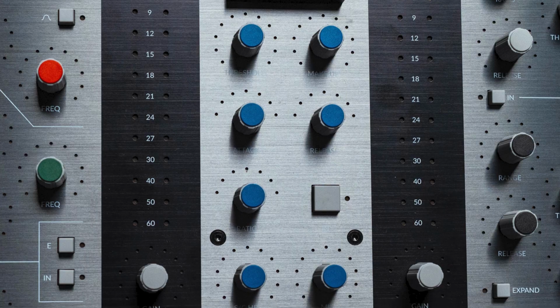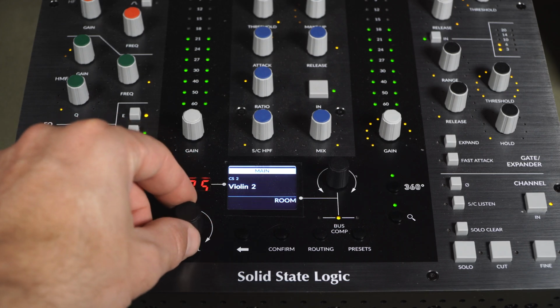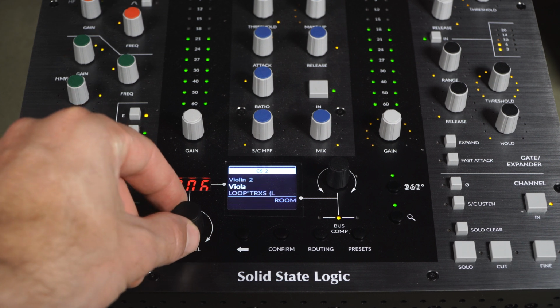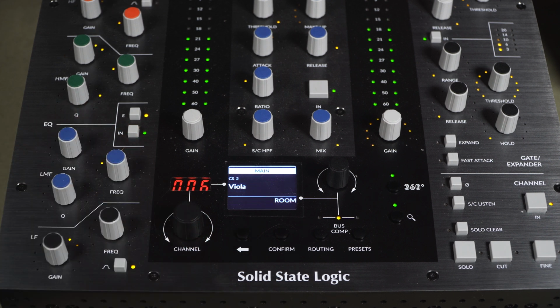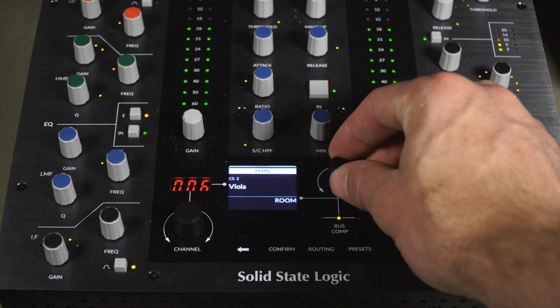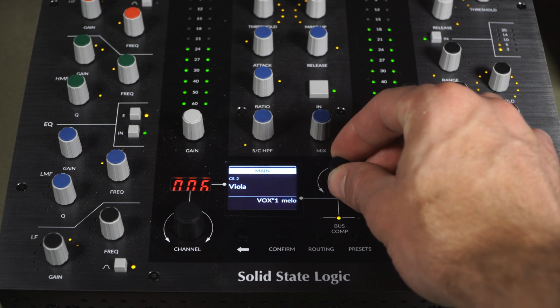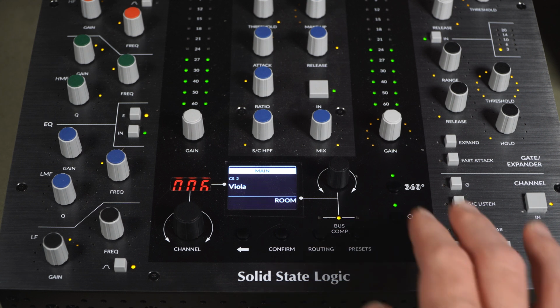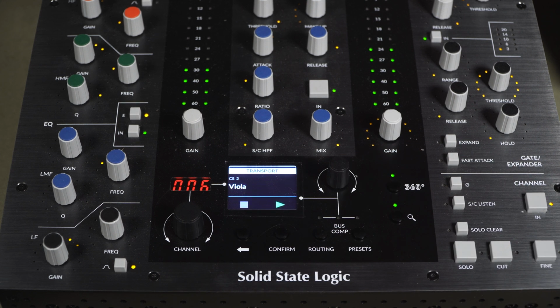Now right below that, we start to get into some new things. So there's an LED screen that shows you what channels you currently have selected. The knob on the left controls which channel you have selected for your channel strip, and the knob just to the right of the screen controls which channel you have selected for your bus compressor. Also, if you push down on that right knob, it gives you some very basic start and stop transport controls on the front of your UC1.